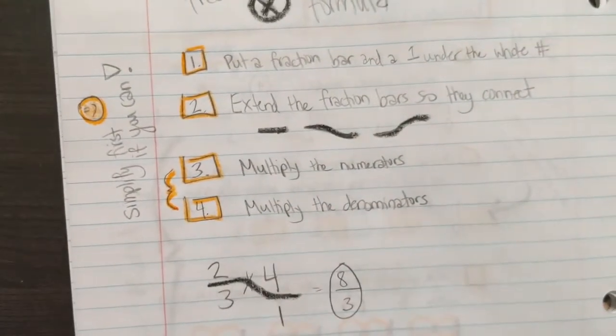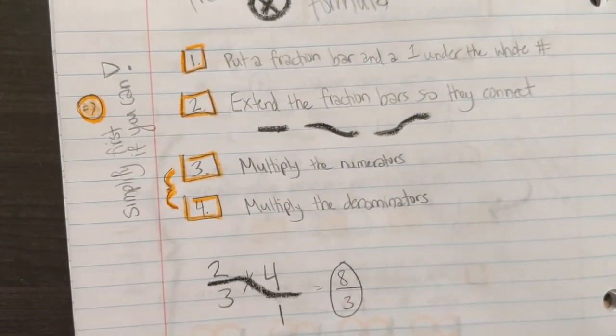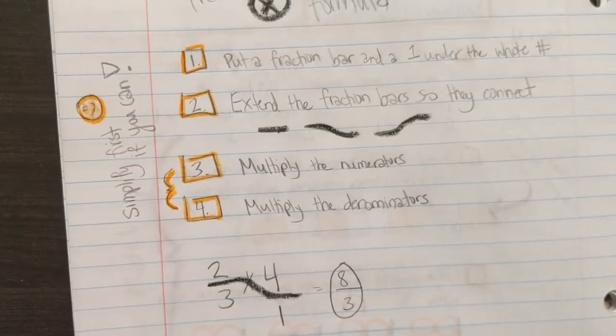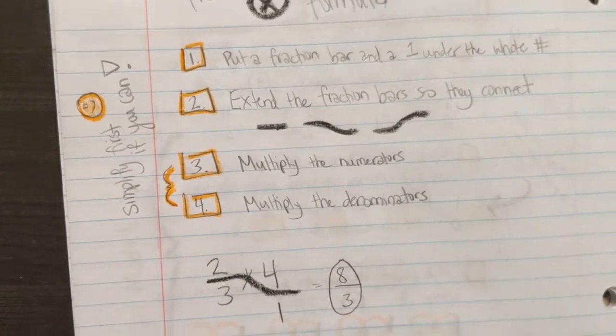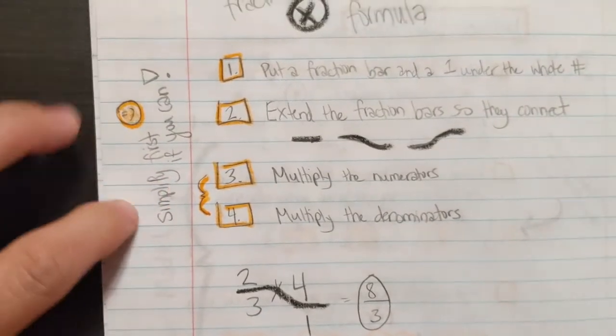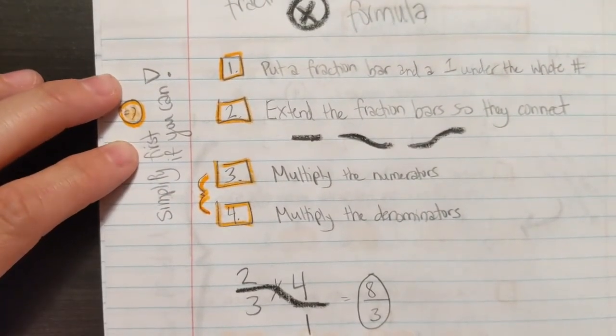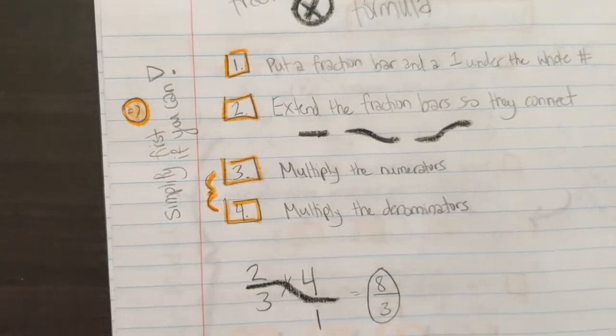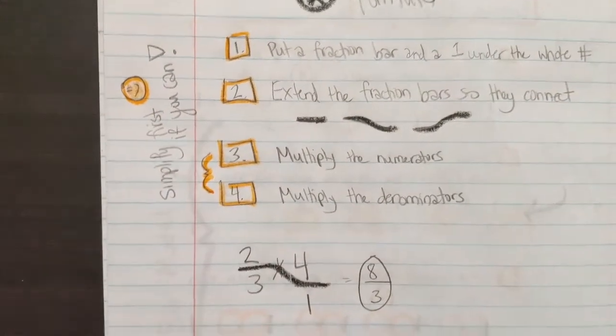8/3, final answer. Okay, let me tell you how much faster that was than modeling. So much faster. It's so awesome. We're going to try a couple of those in a minute. But we're going to go over this. Simplify first if you can. Here's how you would simplify something first.